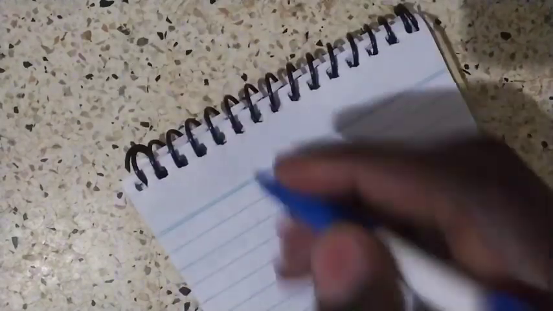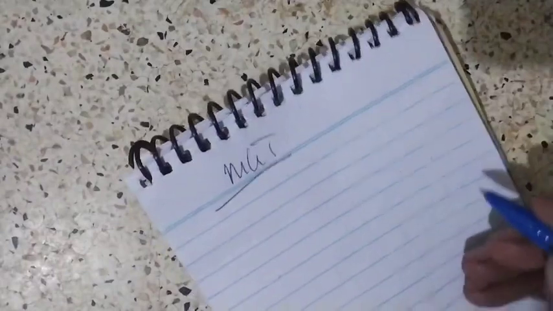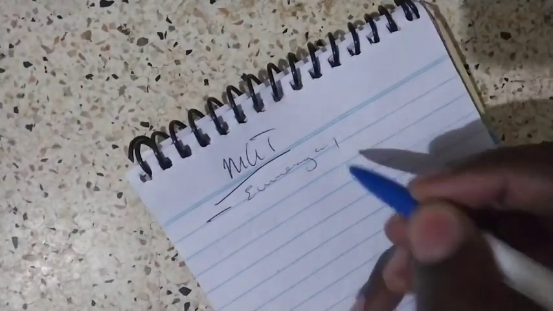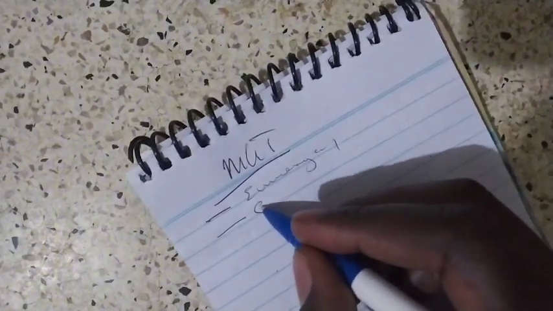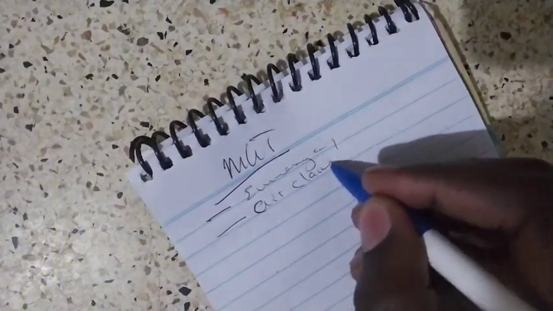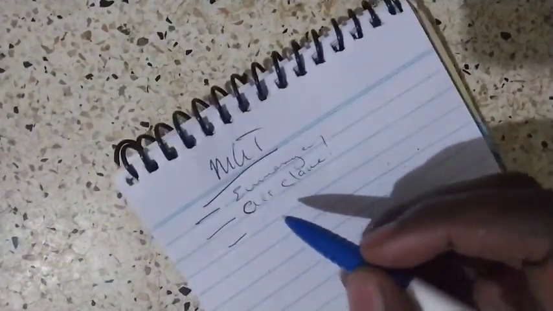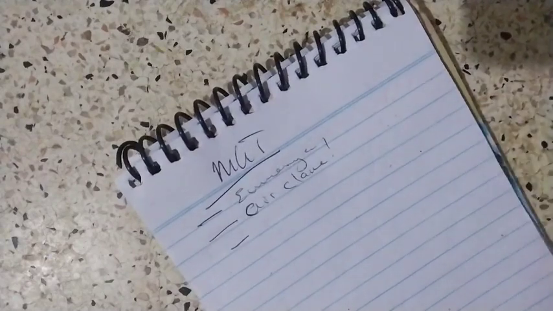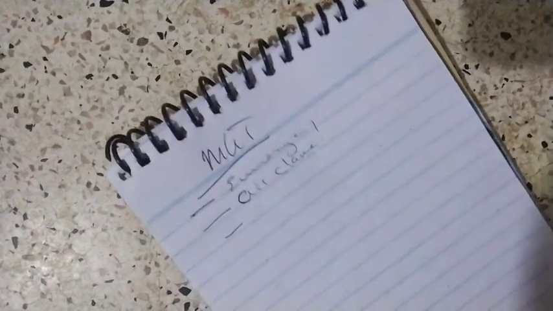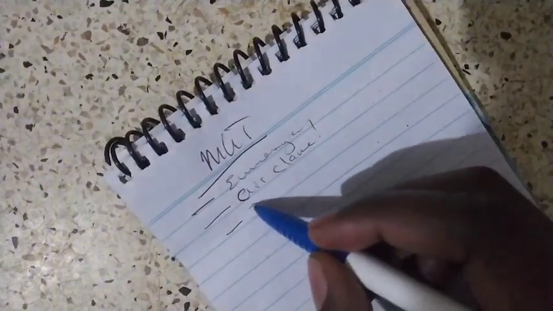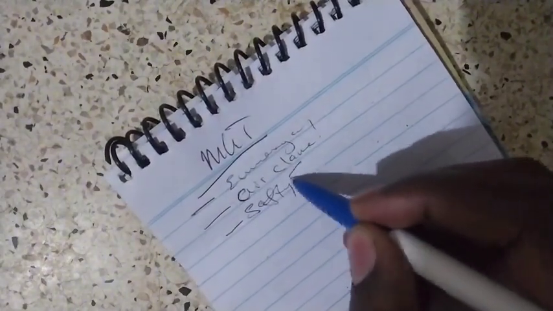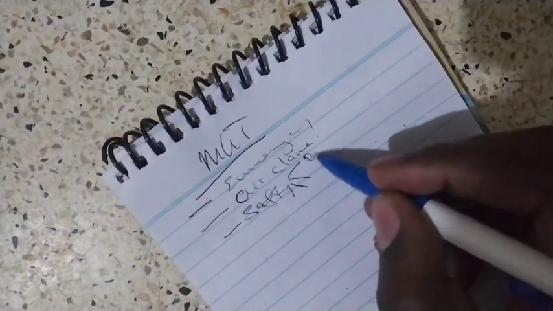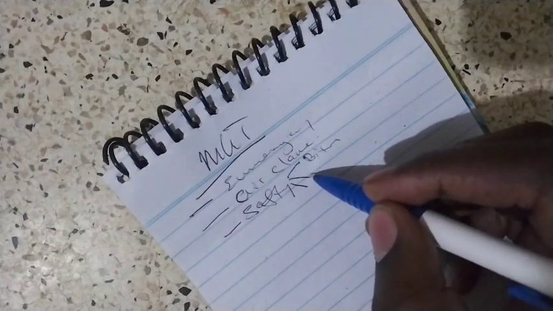So let's look at the management of convulsion. One, it is an emergency. Two, see that the airway is clear. Three, make sure that the patient is safe. Remove the danger from the patient, or the patient from the danger. This is safety. See that the patient does not bite the tongue.